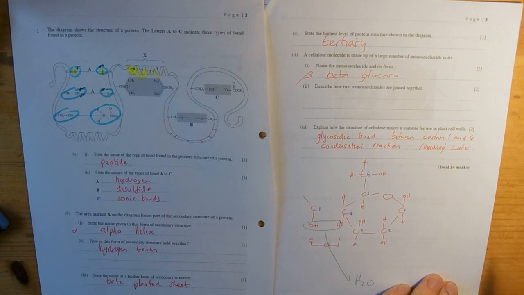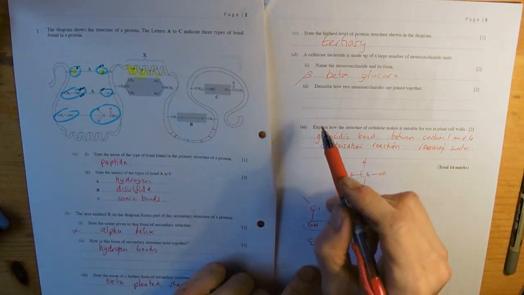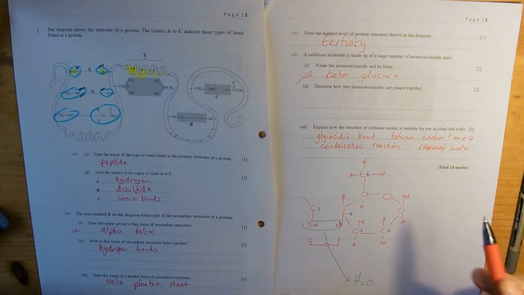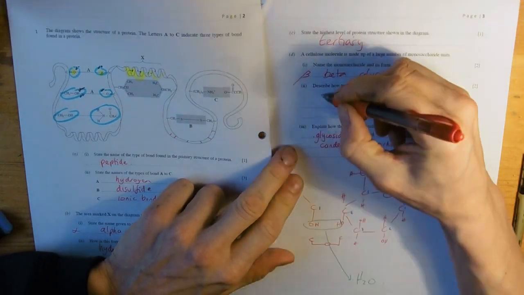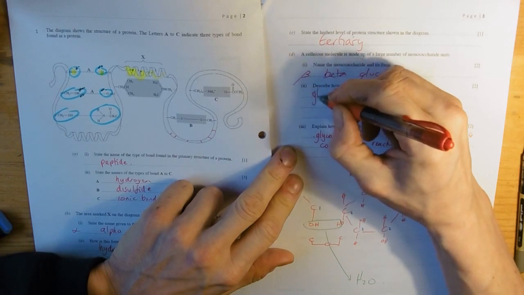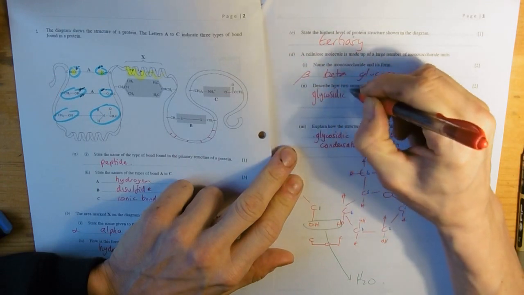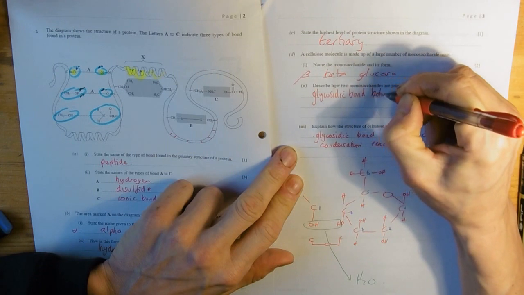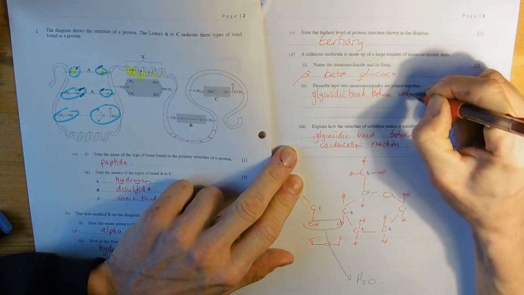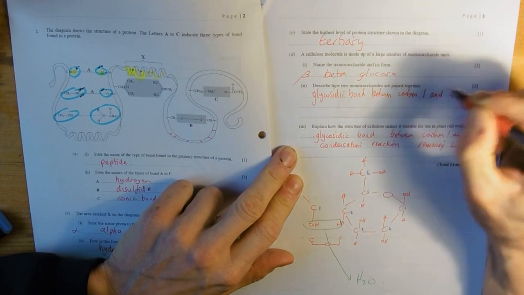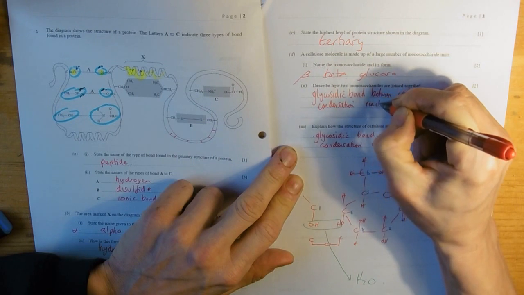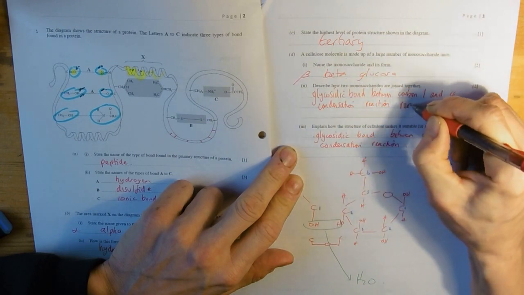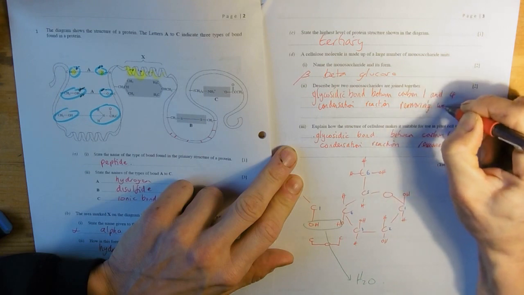I've written that in the wrong place, sorry. Right, what do you do if you write it in the wrong place? It's because I drew this diagram down there. I am going to cross it out completely and write it here. So I'm going to write glycosidic bond between carbon 1 and 4, condensation reaction, removing water.